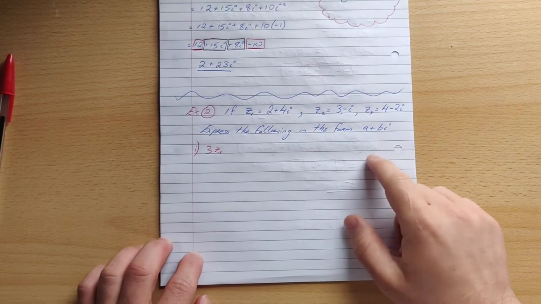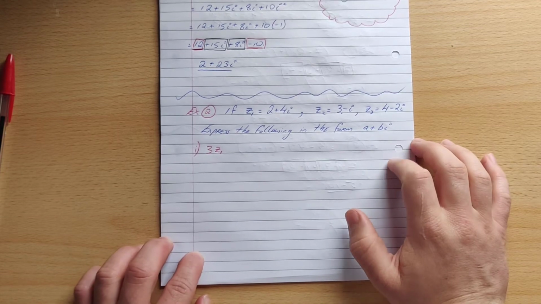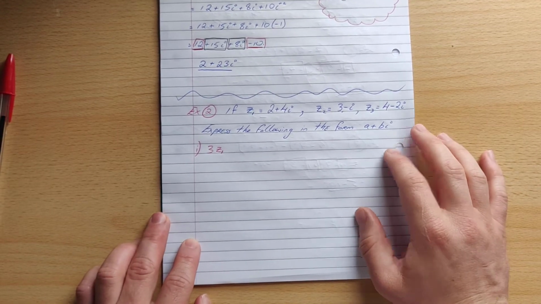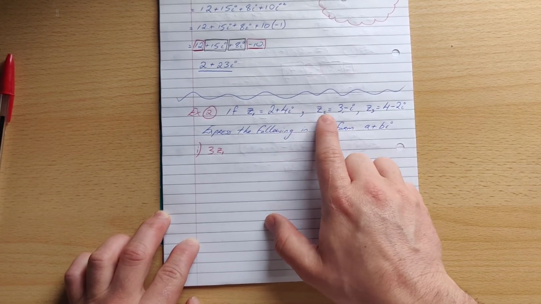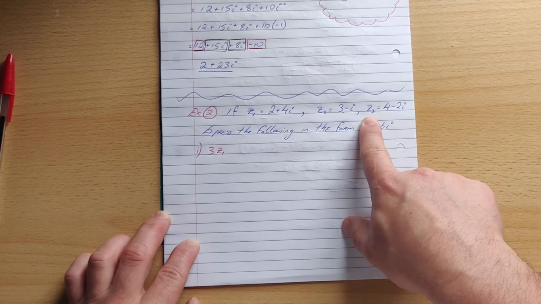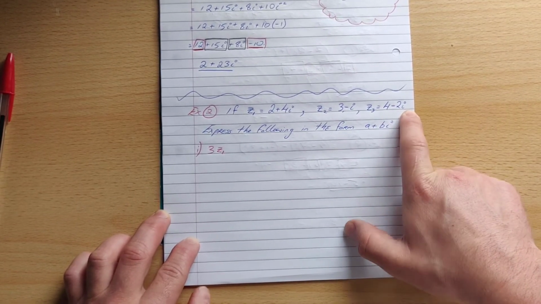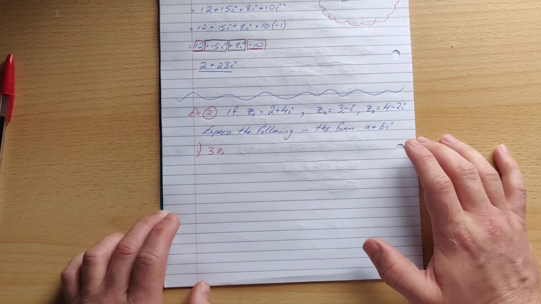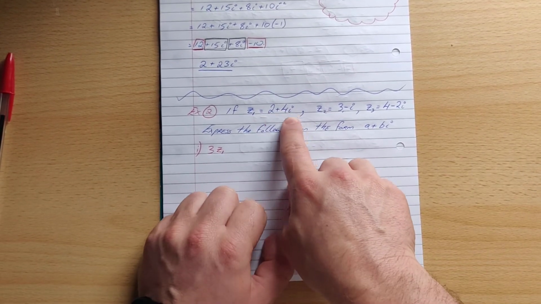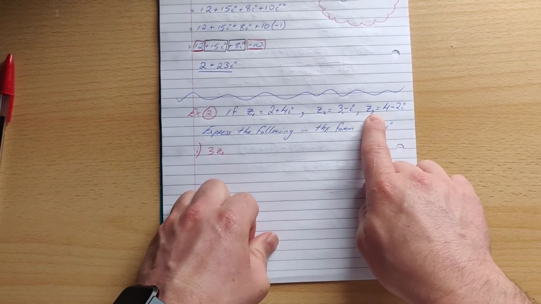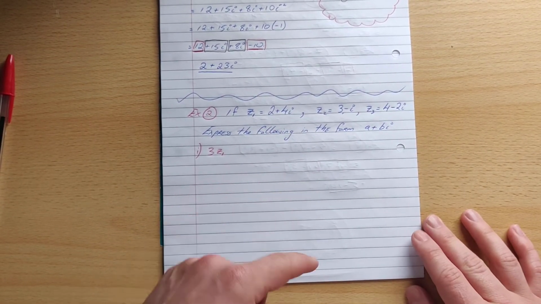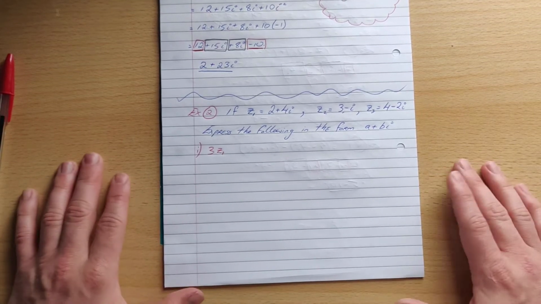So now this is just a little step up. It looks a little bit more complicated, but it's still very similar. It says if z1 is this complex number, z2 is this one, and z3 is that one. In your exam, a lot of the times they won't directly give you these numbers. They will try and distract you by putting in z1, z2, z3 because it makes it a bit easier later on to write it out.